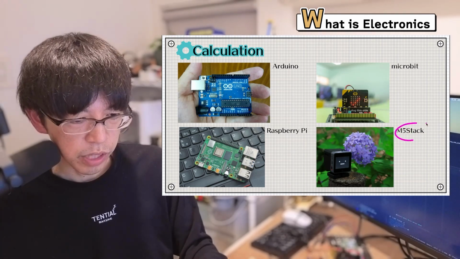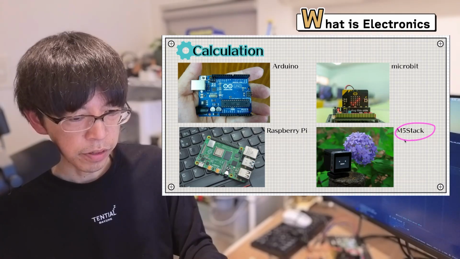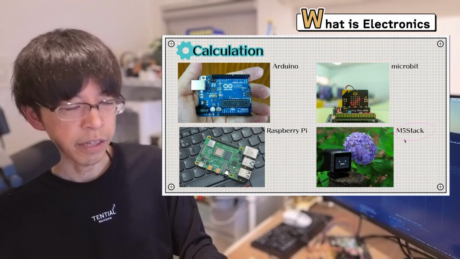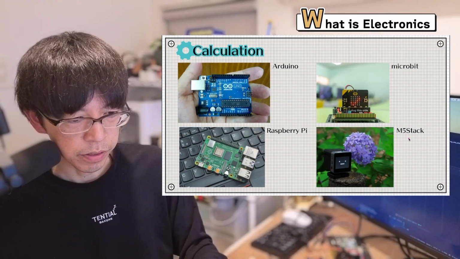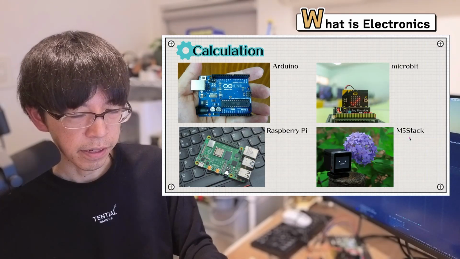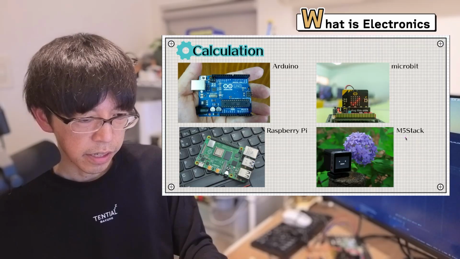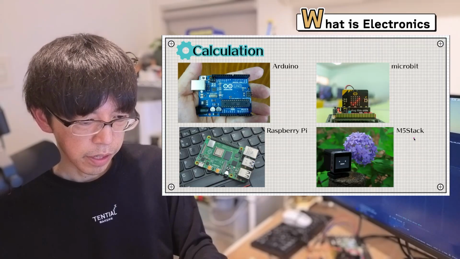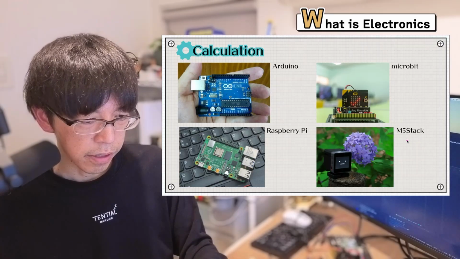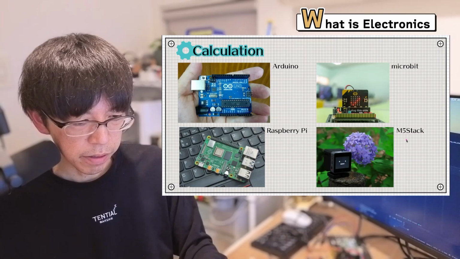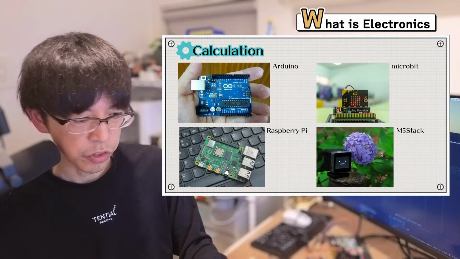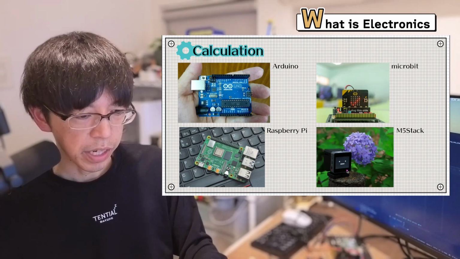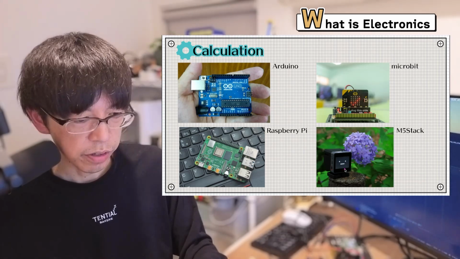And M5Stack is also very common, especially in Asian countries, because M5Stack was developed in China, so in Asian countries it's very popular. The M5Stack's biggest feature is that it is an all-in-one package.